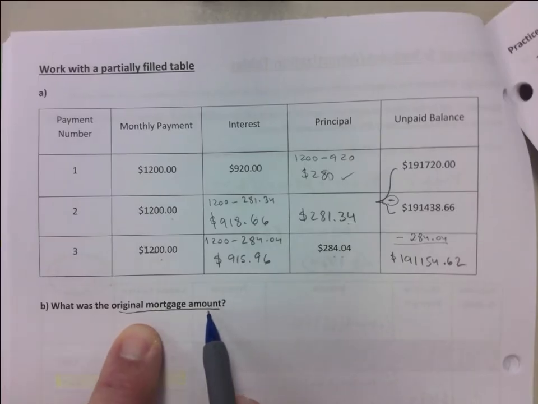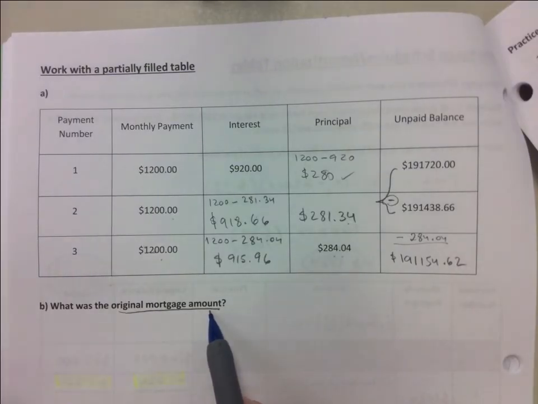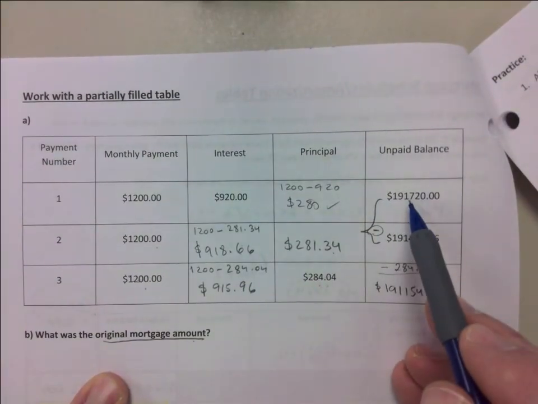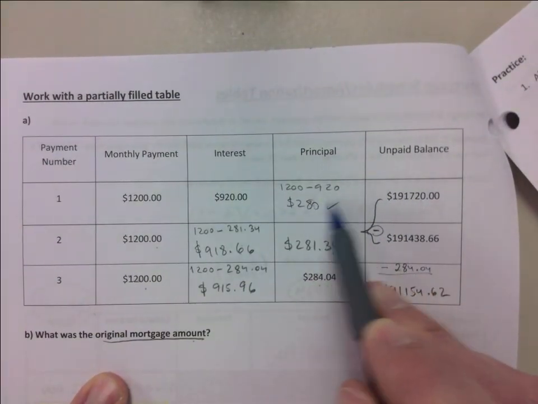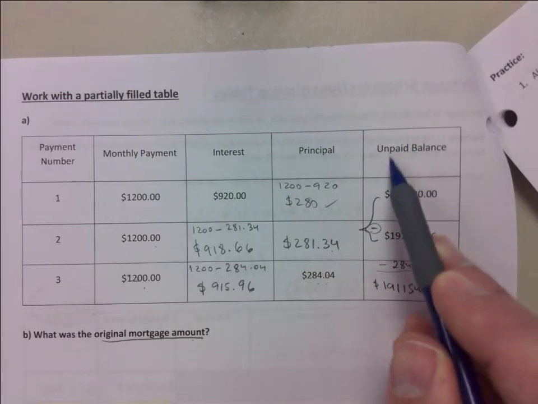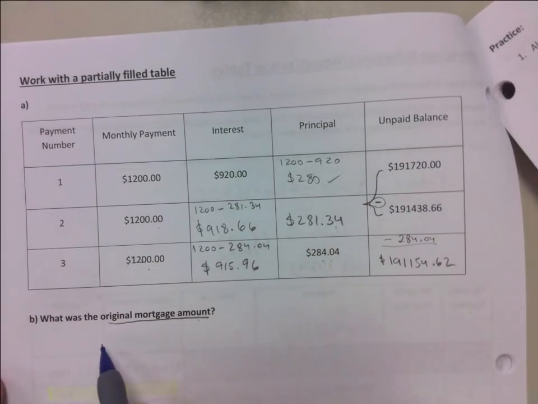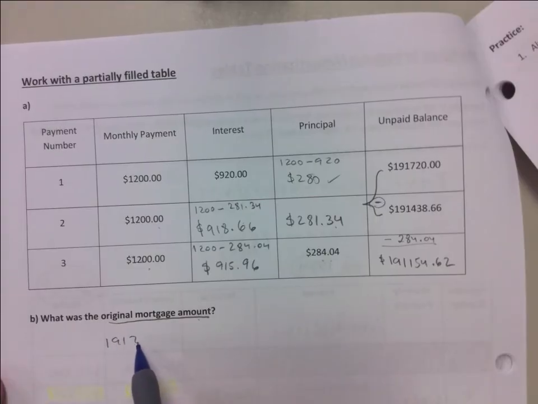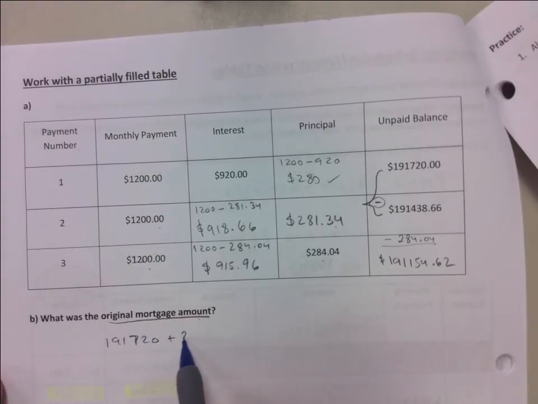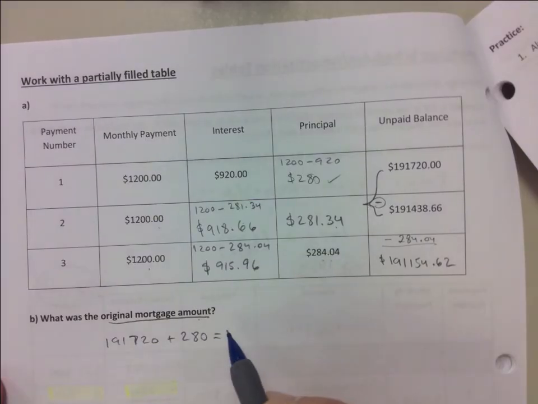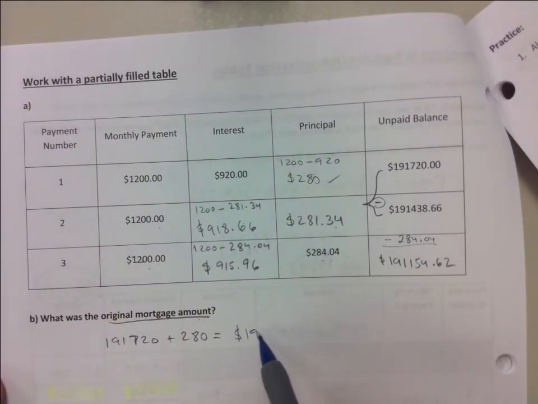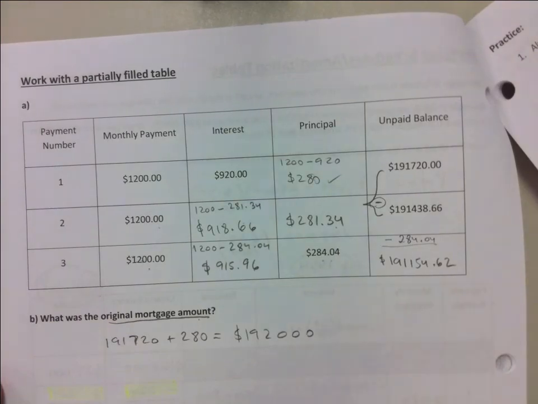What would you have to do there to get to the original amount you owed? You go this number plus 280. That'll get you to the ultimate unpaid balance. So I'll go 191,720 plus 280. So ultimately, it was at the very beginning $192,000.